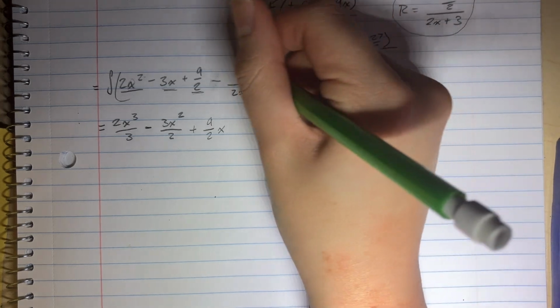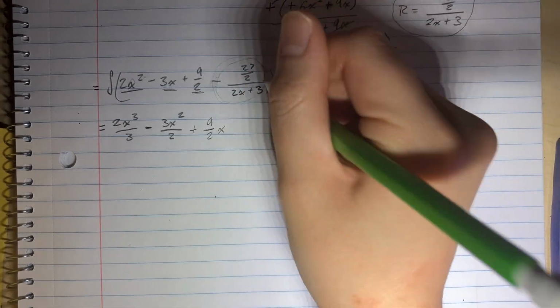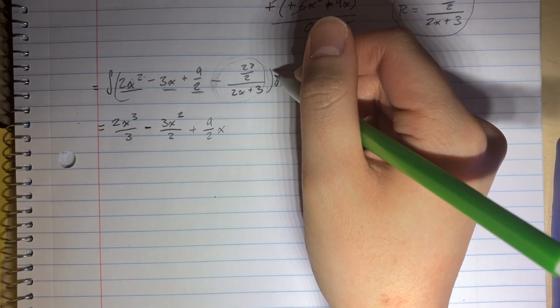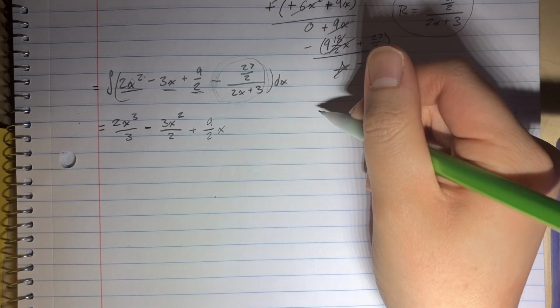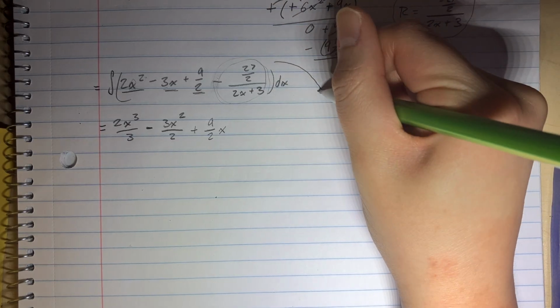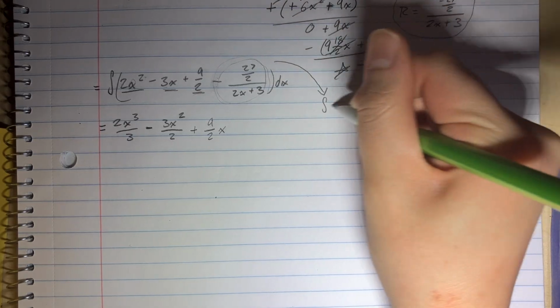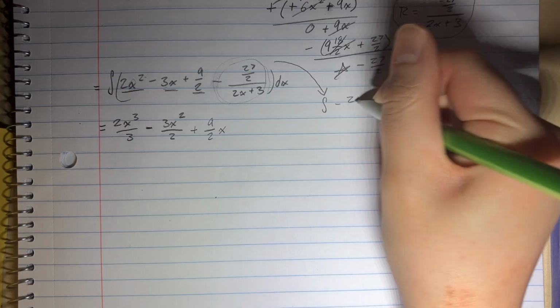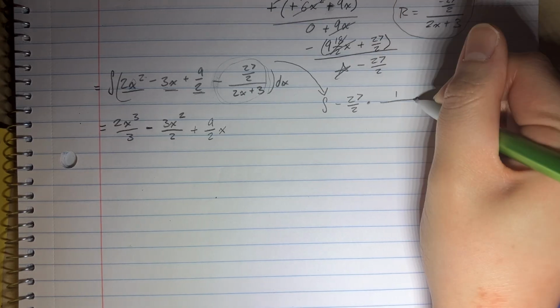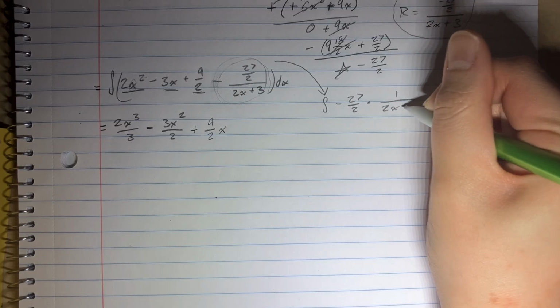Now, this one is a little funny because it's really hard to just take the antiderivative of by itself. So we're going to return back to past lessons and be like, hey, I can change this into something that's a little easier to antiderive by using u substitution. And I'm going to rewrite it like this, so that way it's a little easier for us in the long run.